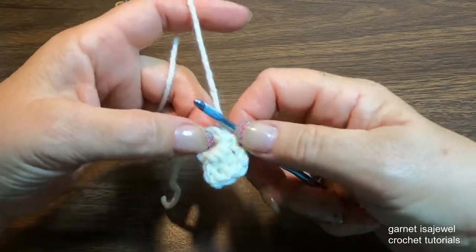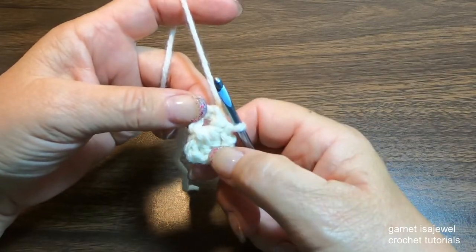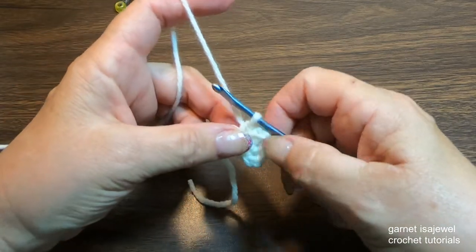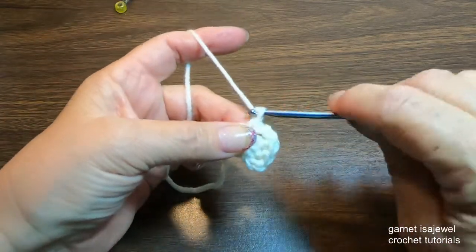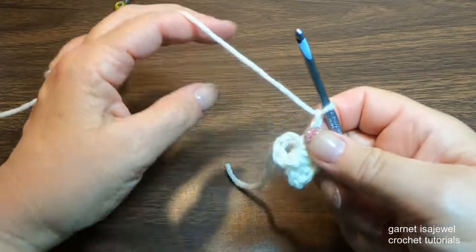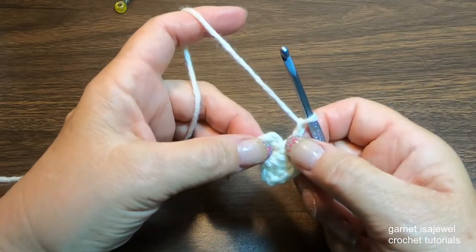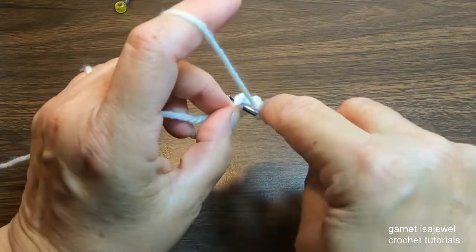Alright, this is our left petal. Let's make the right bottom petal. Chain 2, 3 double crochet into the ring.